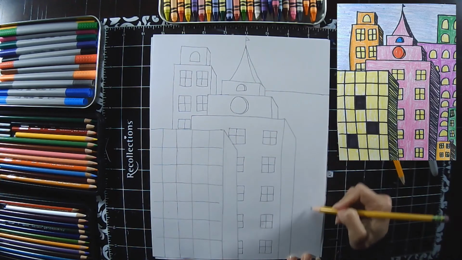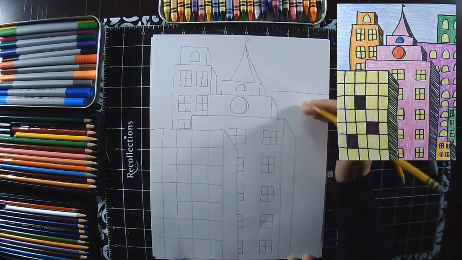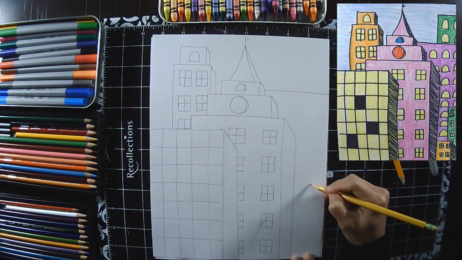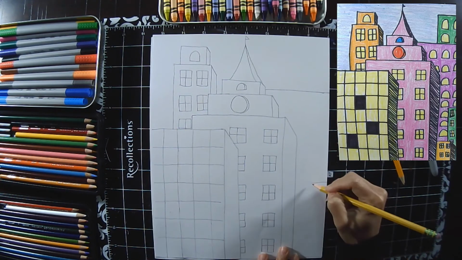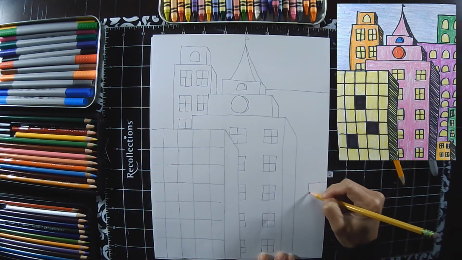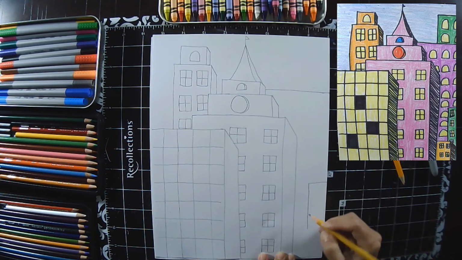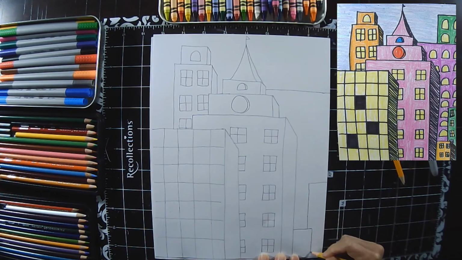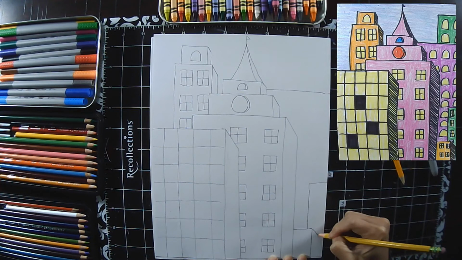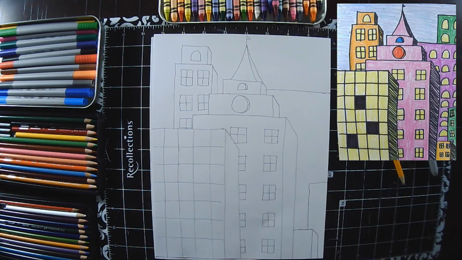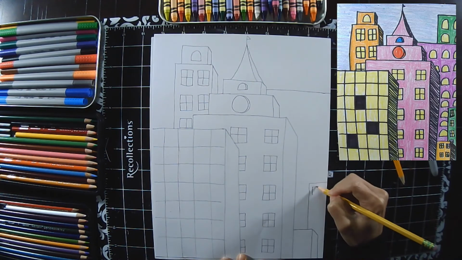And right about here, I want to put a small building because it just kind of looks bland right here. So I'm going to put a horizontal line and bring it down here and maybe put another building here. So small building. And again with my diagonal lines. Okay, and let's stick some windows in.